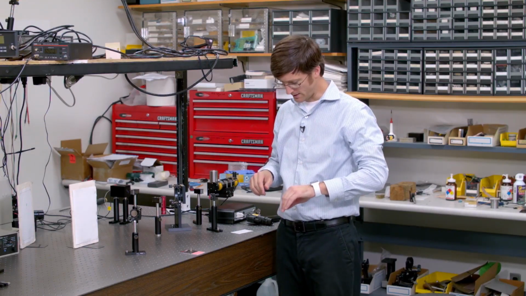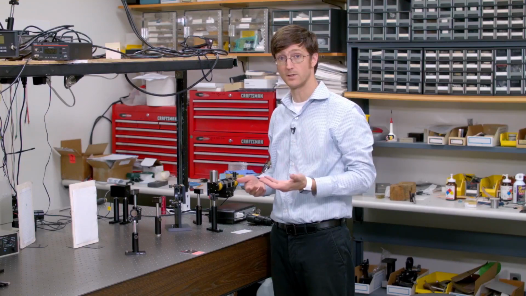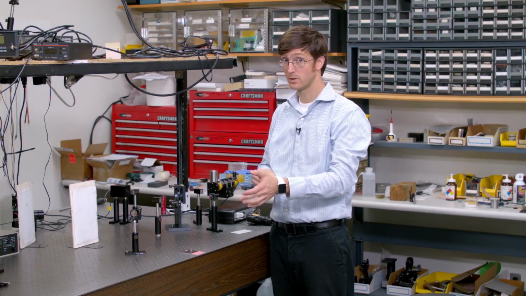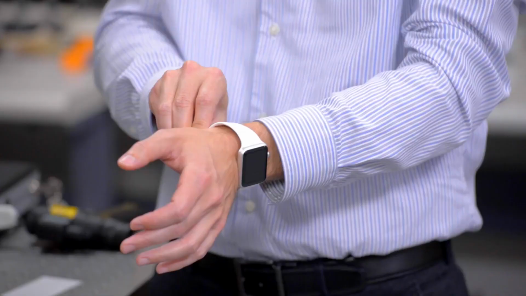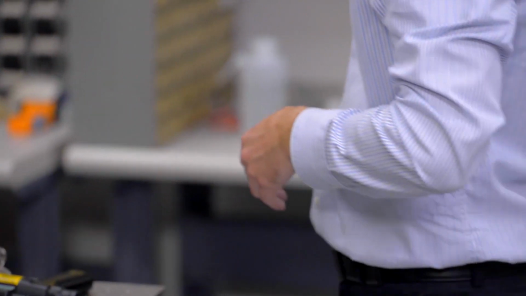It's also a good idea to look for reflective surfaces that you may be wearing, for instance, a ring or a watch. If you have a watch on, before turning on a laser, remove it and set it aside as well.